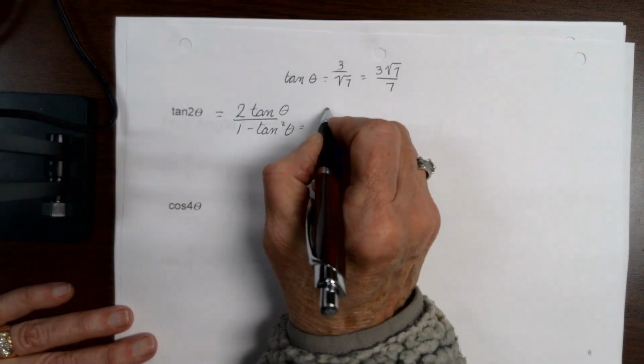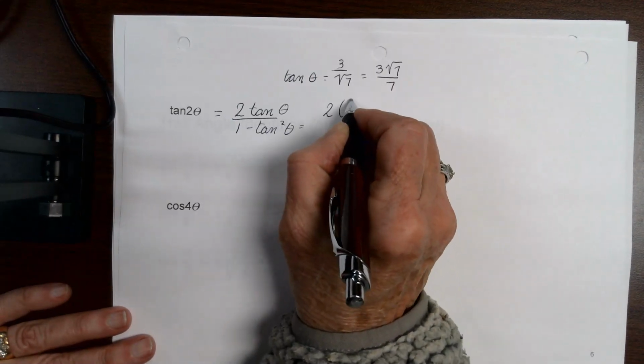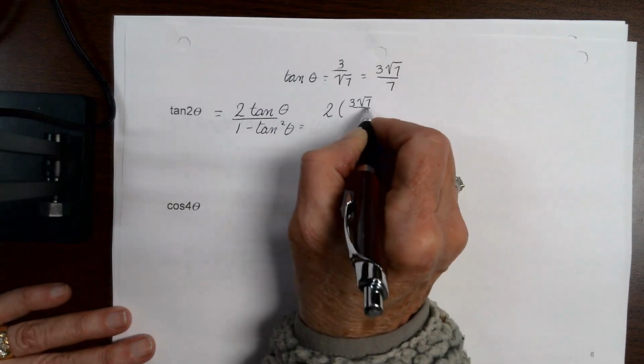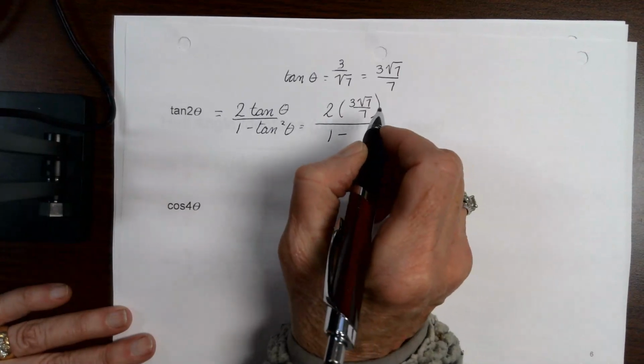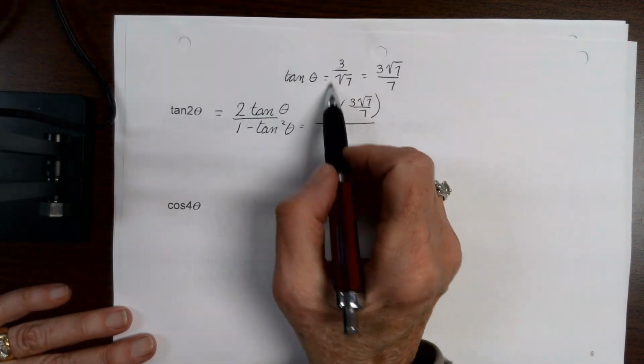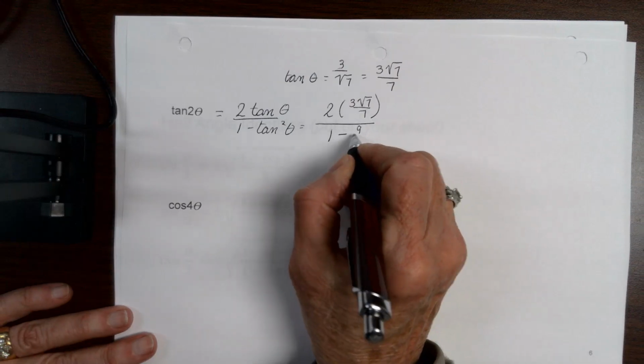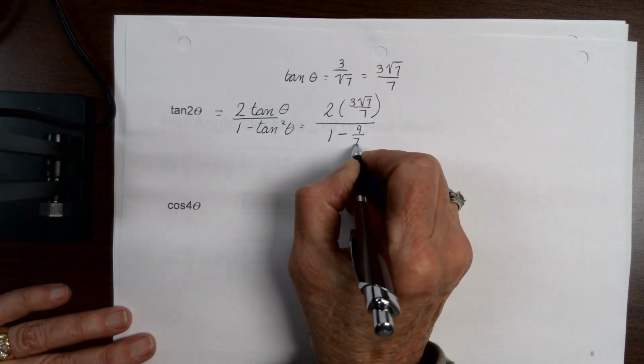So I have 2 times 3 on the square root of 7 over 7, over 1 minus, and if you square this part, you're going to get 9/7 right there.